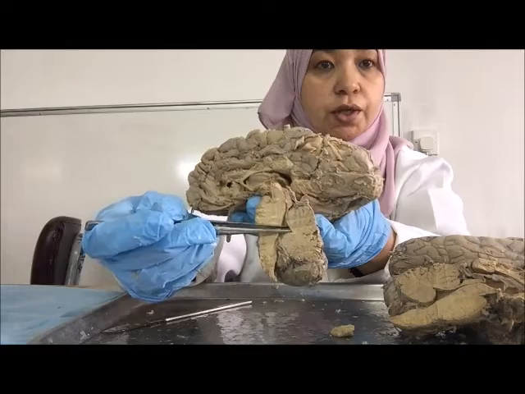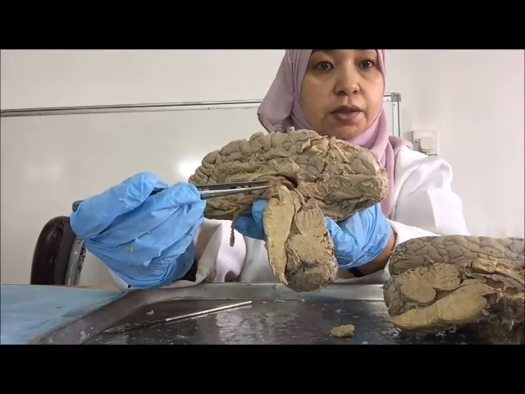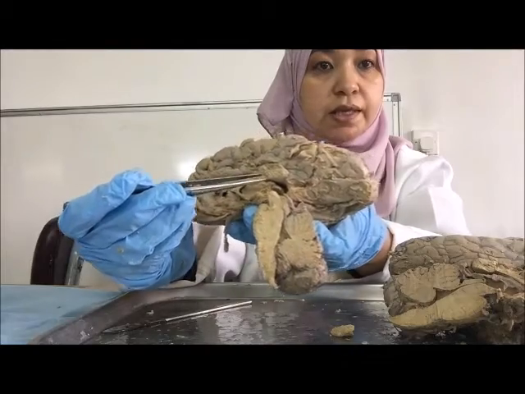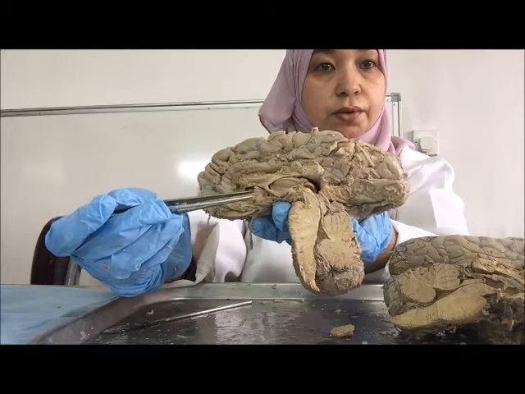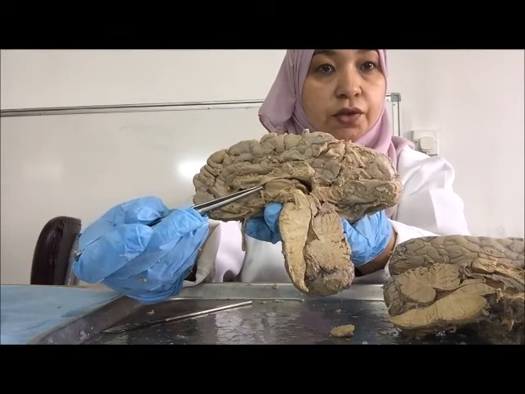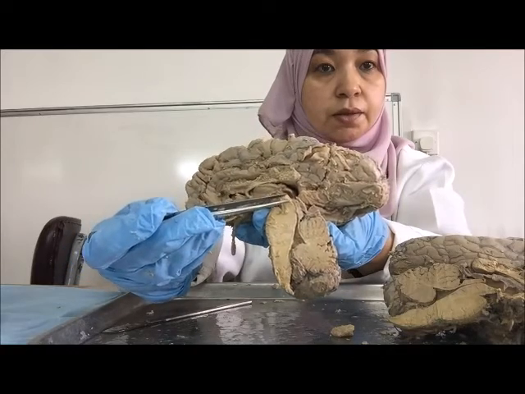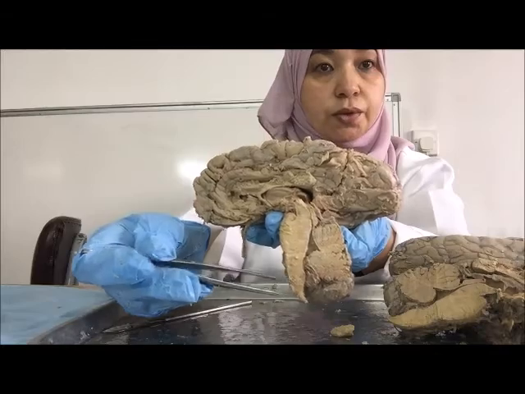This is the fourth ventricle, cerebral aqueduct. This is the thalamus, and it forms the lateral wall of the third ventricle. And don't forget the communications between the ventricles: interventricular foramen, cerebral aqueduct, and then the central canal of the spinal cord.